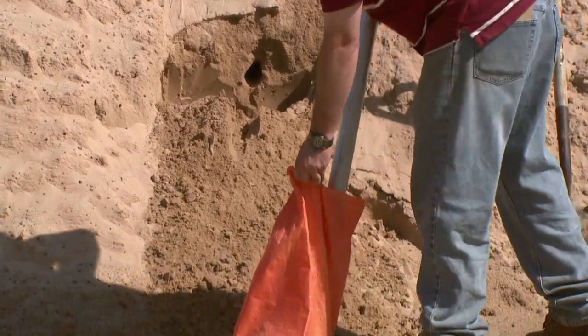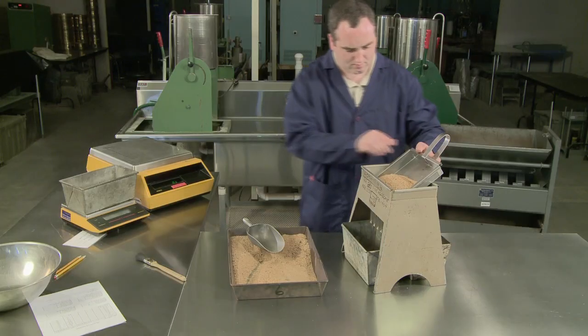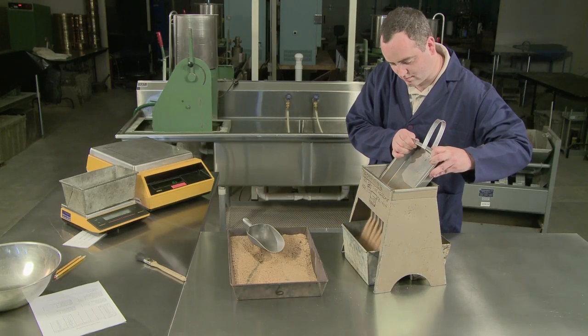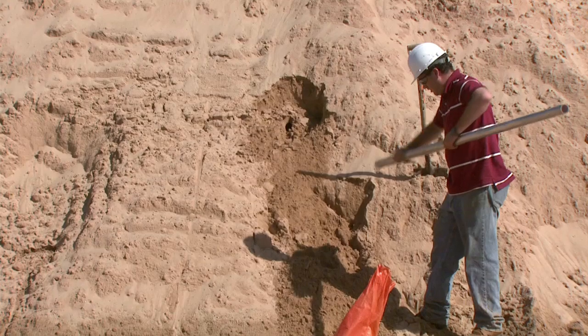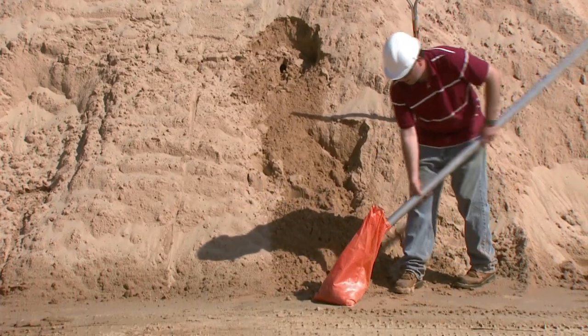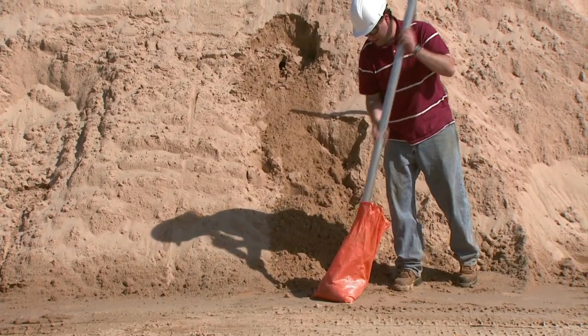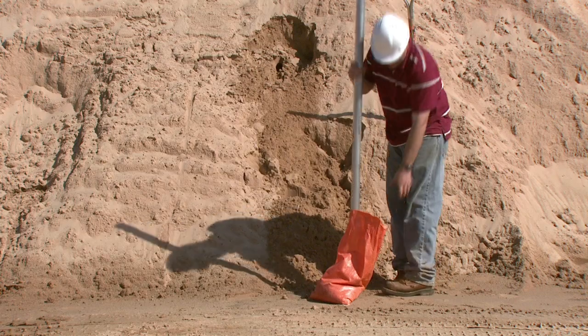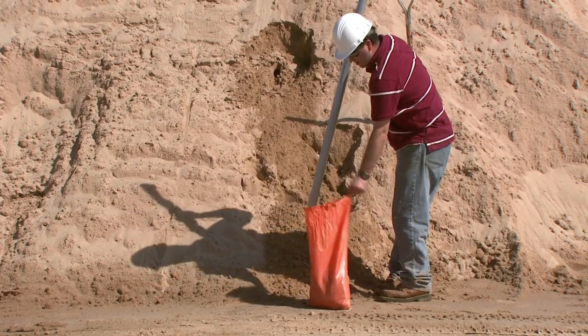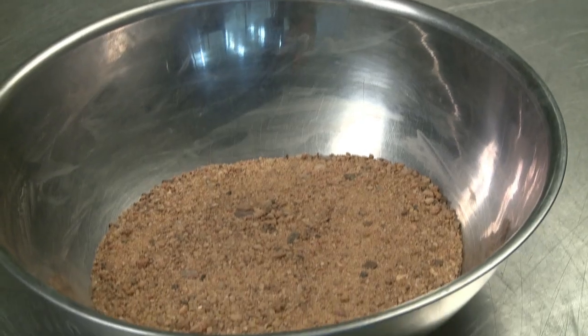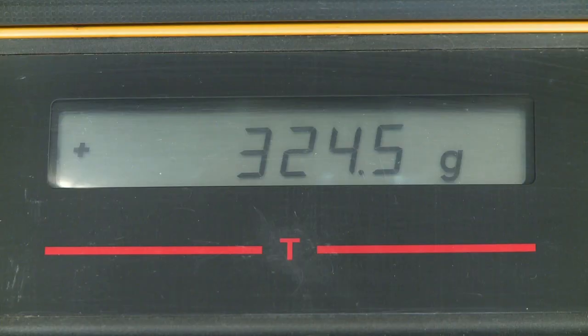Obtain the sample according to AASHTO T2 and reduce to testing size according to AASHTO T248. The mass of the field sample shall be the mass shown in T2 or 4 times the mass required by this standard, whichever is greater. For fine aggregate, the sample size must be at least 300 grams.